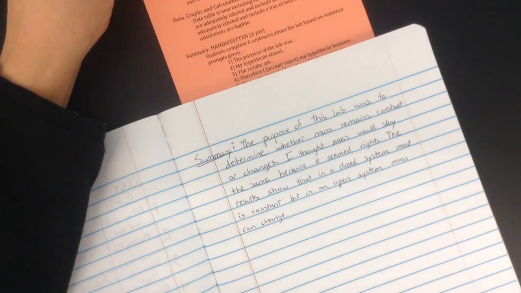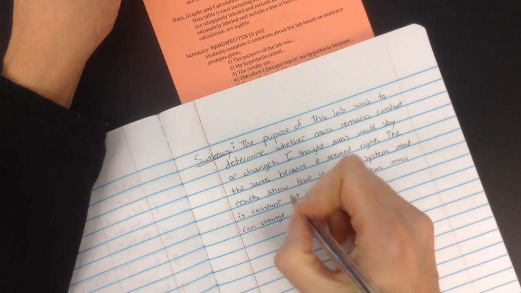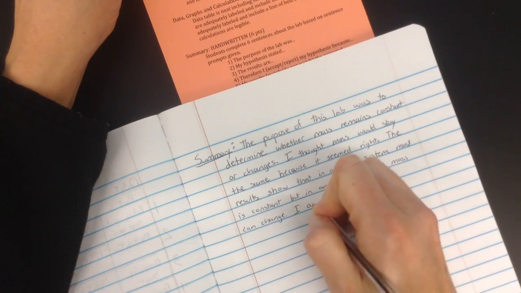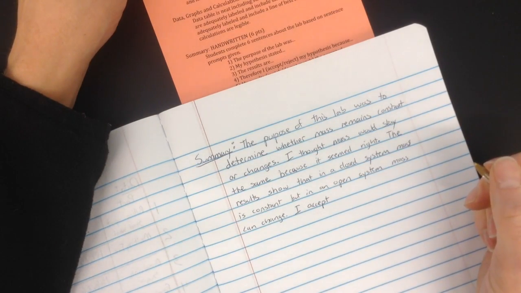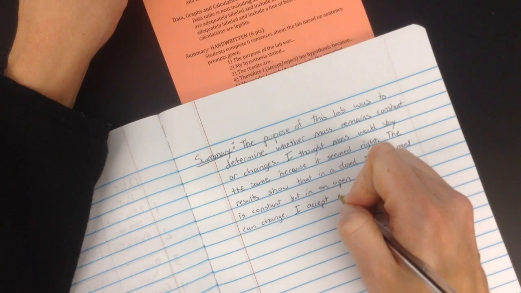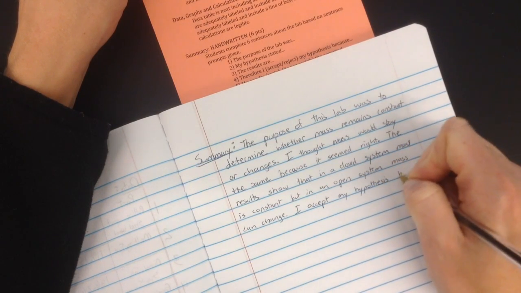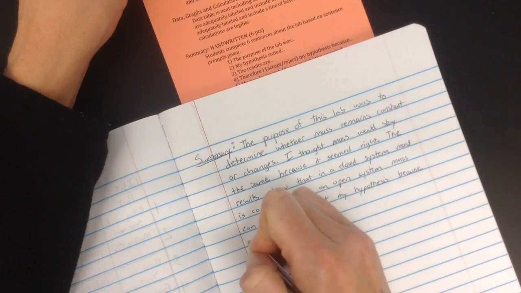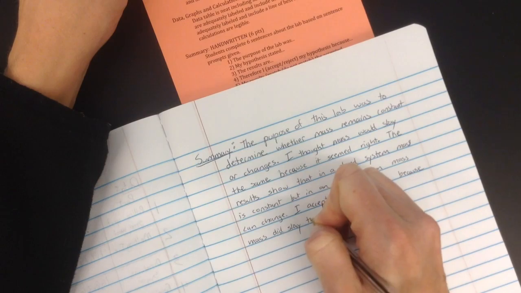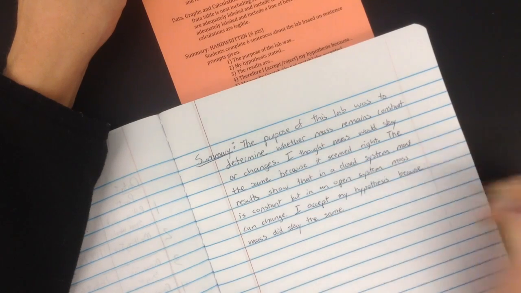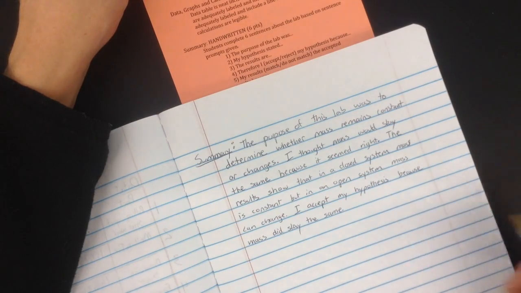Sentence 4 says, therefore I accept or reject my hypothesis. I said mass would stay the same, so I'm going to accept my hypothesis. If you were right, you would accept your hypothesis. If you were wrong, you would reject it. I accept my hypothesis because mass did stay the same. What I thought would happen is what happened. That is usually the reason there.